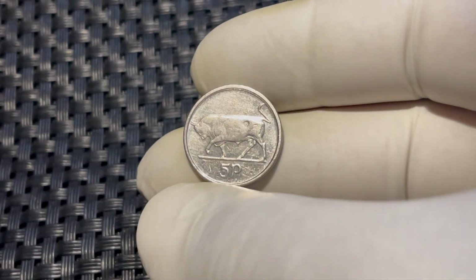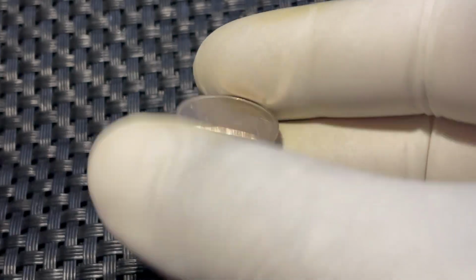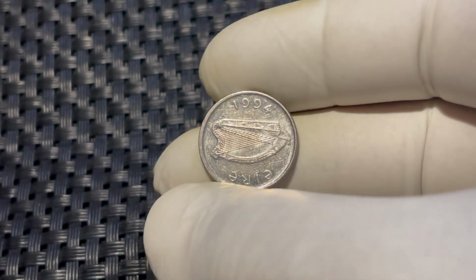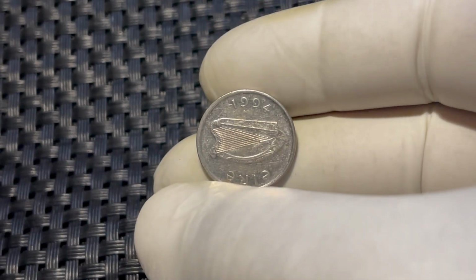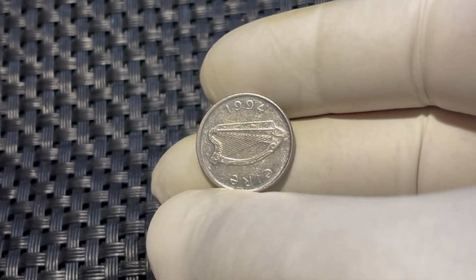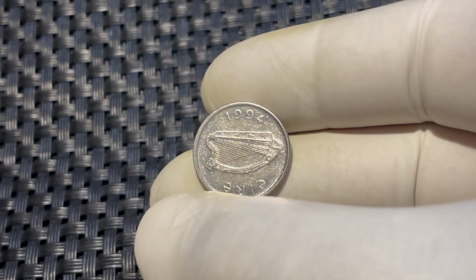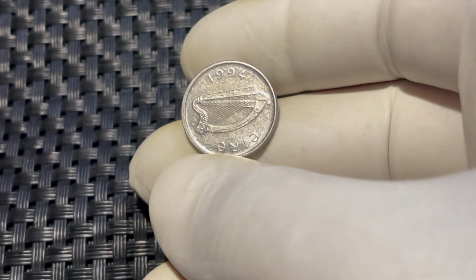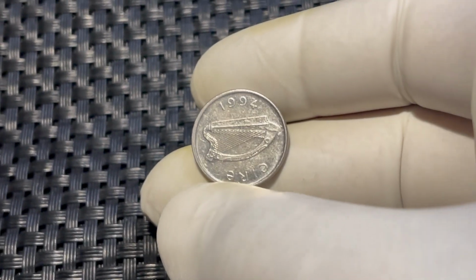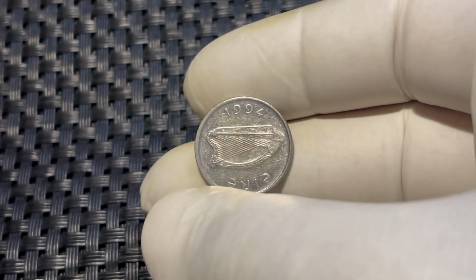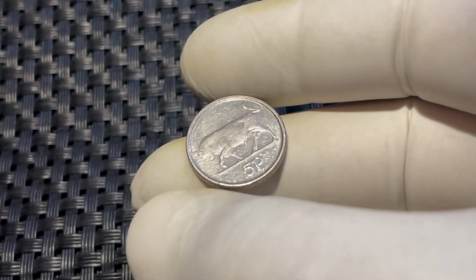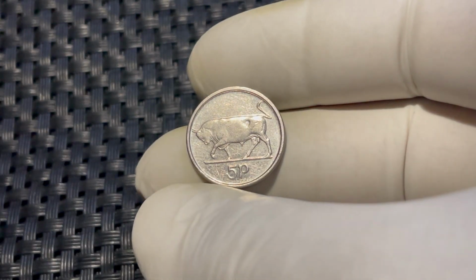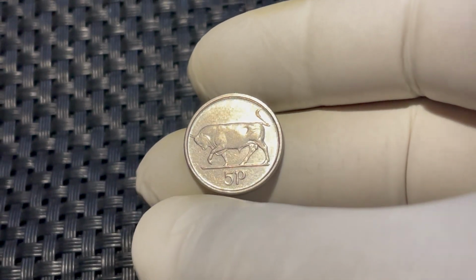Demand. Interest in Irish coinage fluctuates based on collector trends, anniversaries, and economic factors. Market availability. The supply of high-grade examples available for sale affects price. Presentation. Coins accompanied by original packaging or certificates of authenticity may command a premium. Regional interest. Collectors in Ireland or those of Irish descent may place higher value on these coins for sentimental reasons.